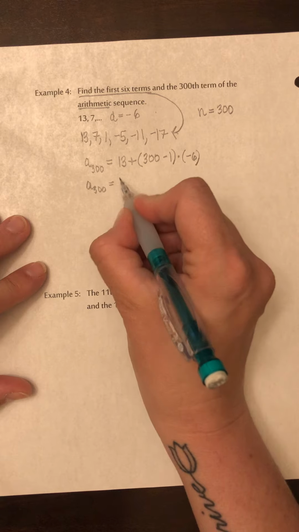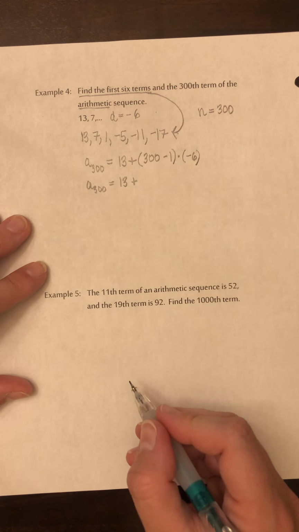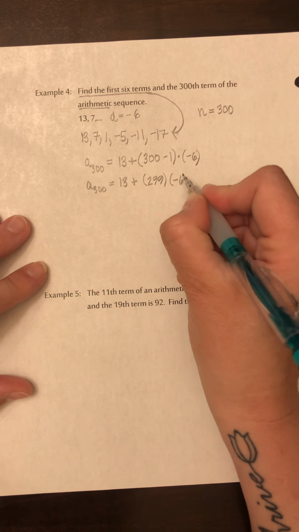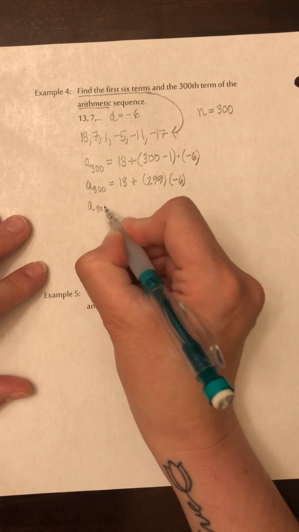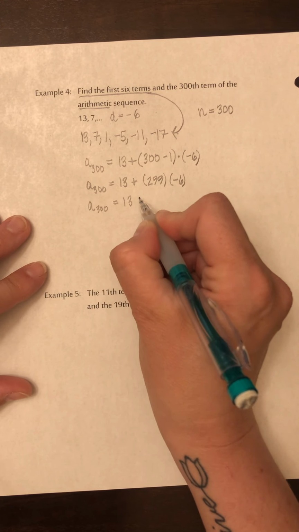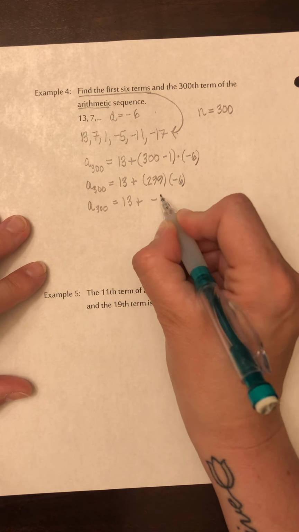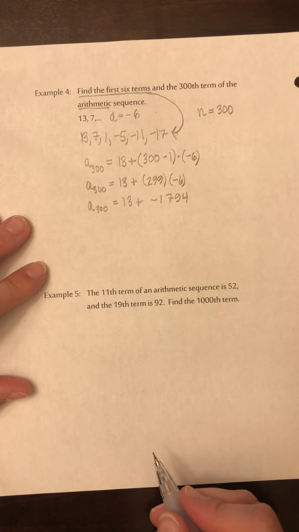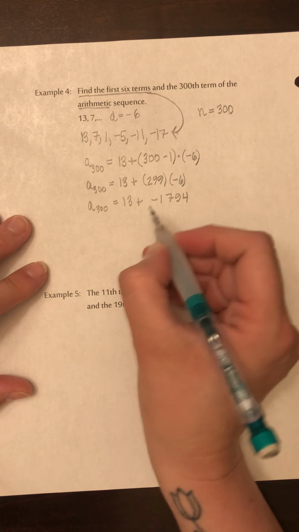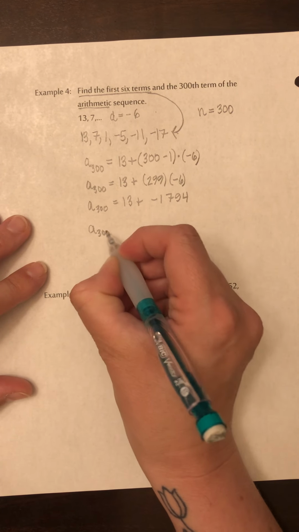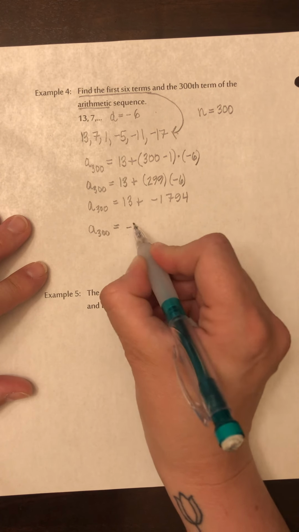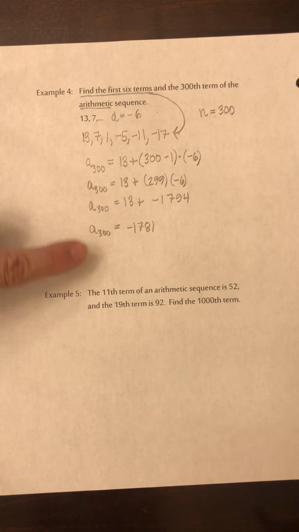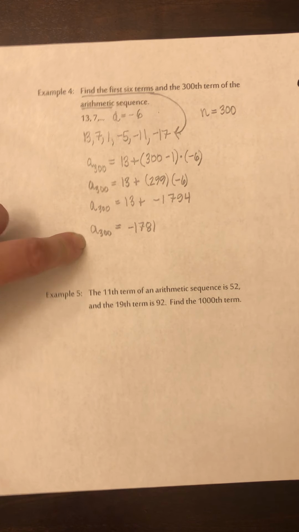So let's do some basic math together. 300 minus 1 is 299. We're going to multiply 299 times -6, and that is going to be -1,794. And then we're going to add 13 and the -1,794 together, and that is going to give us -1,781. So we found the first 6 terms, and we found the 300th term.